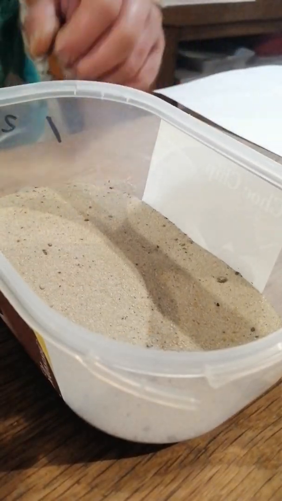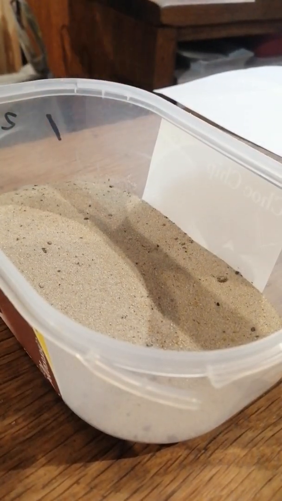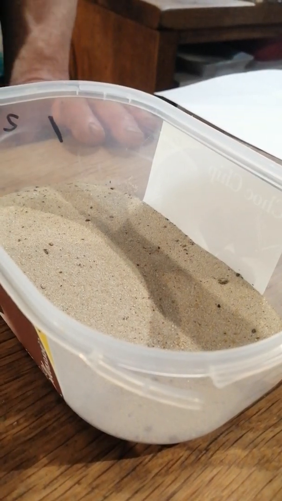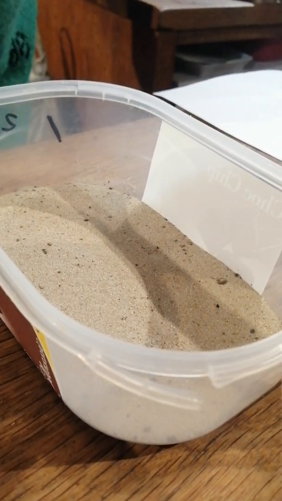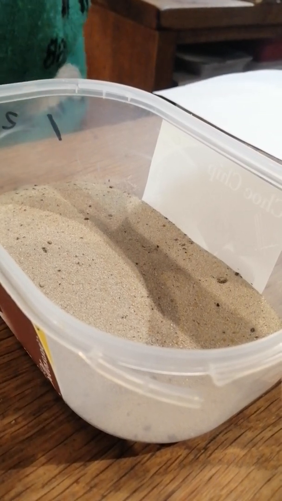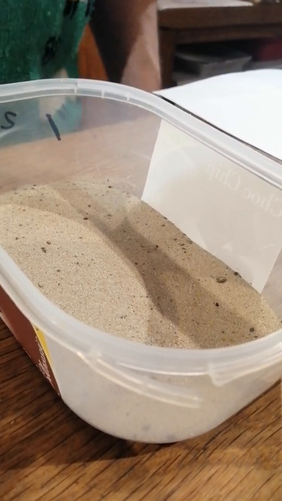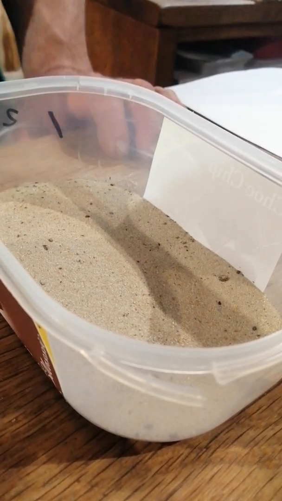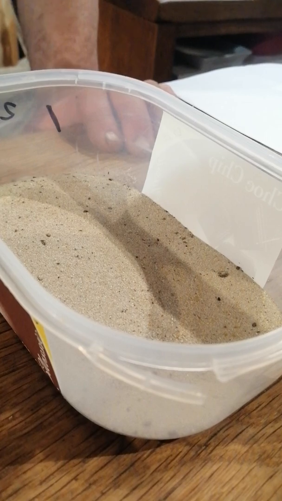Right then, we've got the three samples of sand here, slightly different weights of sand, so they've been dried out completely. And what we found was that the percentage of water in the sand as supplied in the samples was 5% in sample 1, 24% in sample 2, and 13% in sample 3. That's the percentage of the dry weight of the sand.